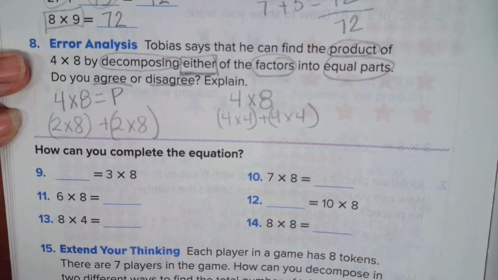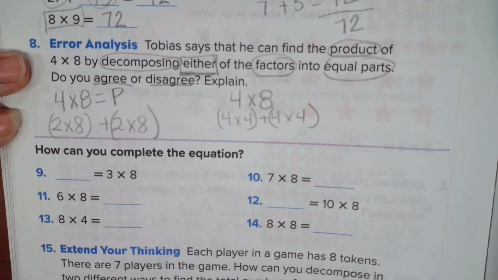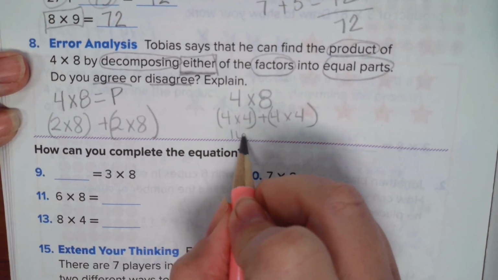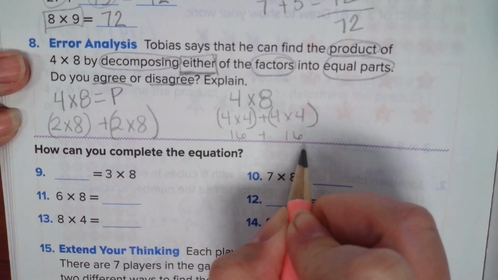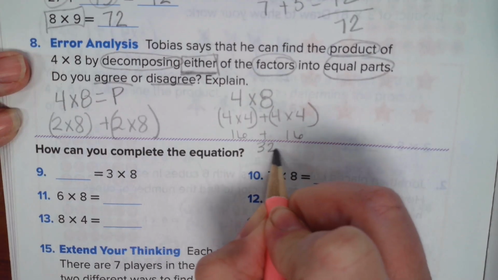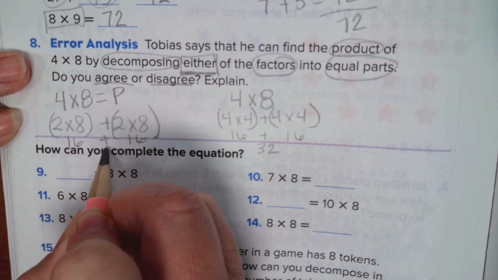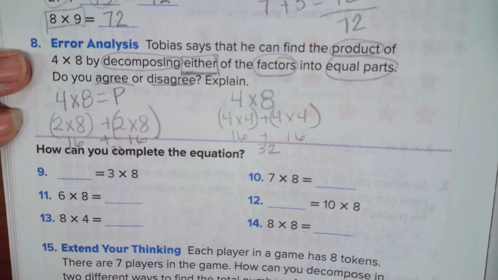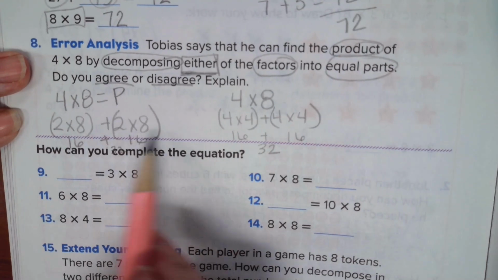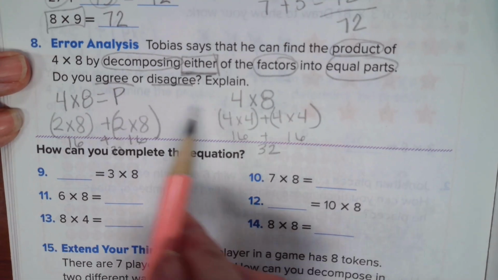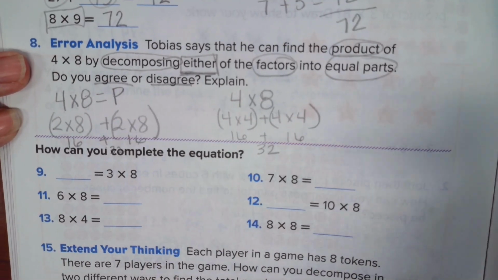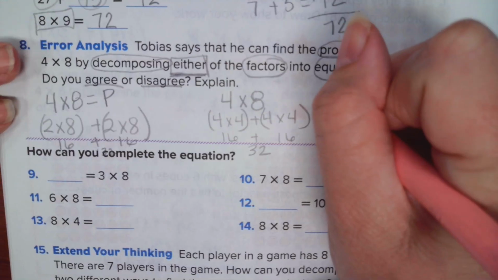Is it going to be the same thing? Well, this is 16 plus 16, so it's going to be 32. This is 16 plus 16, which is going to be 32. So right here's my explanation. In math, this can be my explanation. And do you agree or disagree?